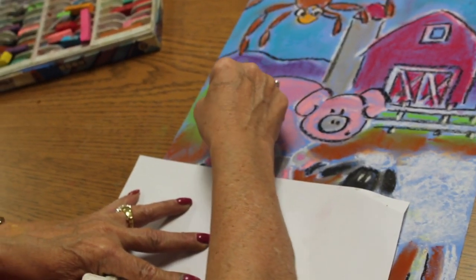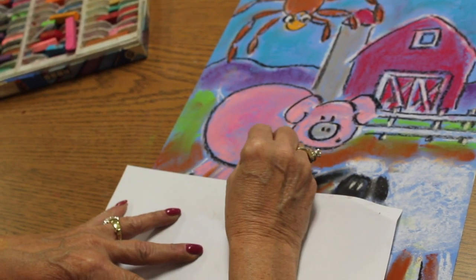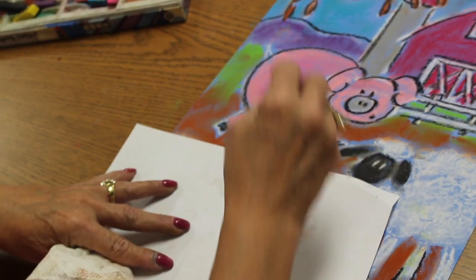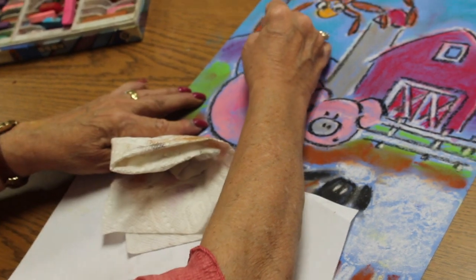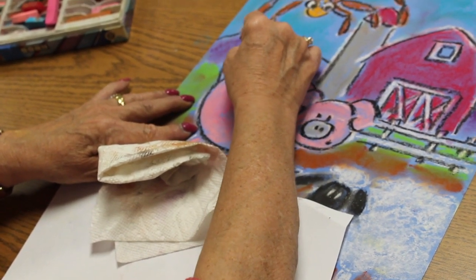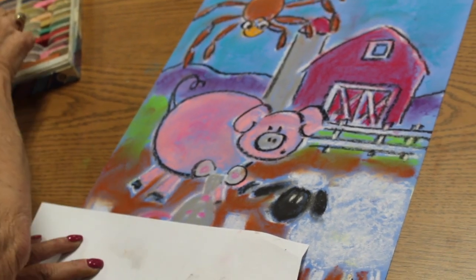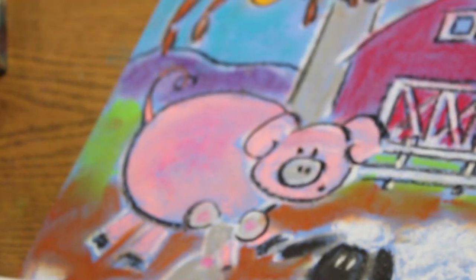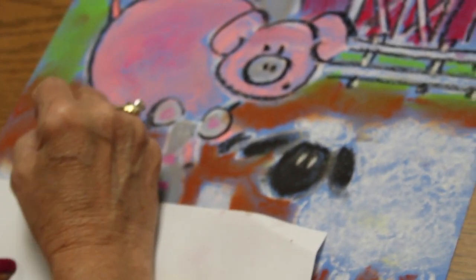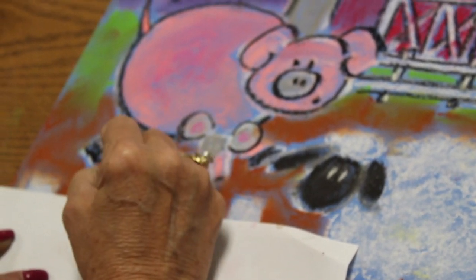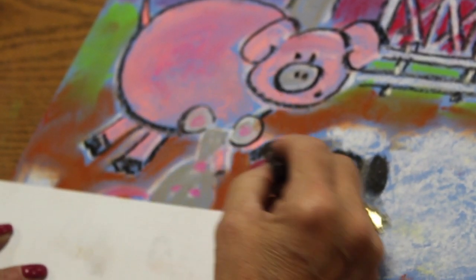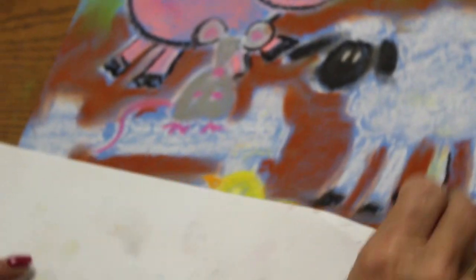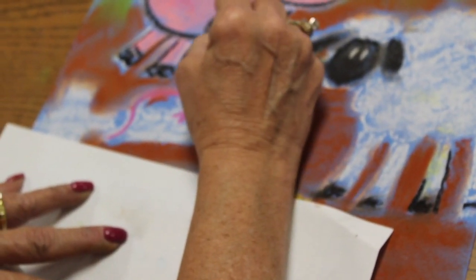Okay, the rest of Wilbur here. We have to be careful right here because we have Templeton's ears. We don't want to cover them up. Come back here and get his tail. Put a little pink in his tail. Okay, so we'll get his leg. One over here, but it's hard to see because it's hiding behind Templeton. We'll get it. Now here's Templeton's face.